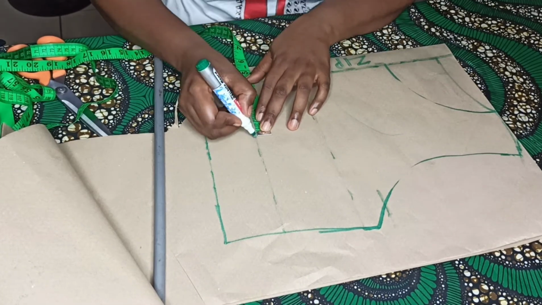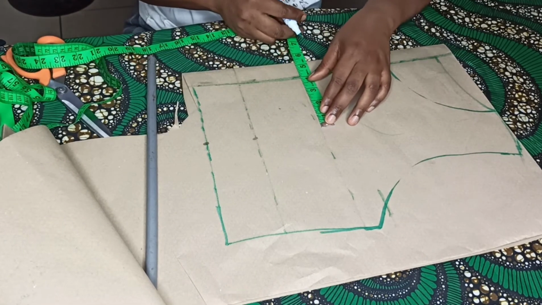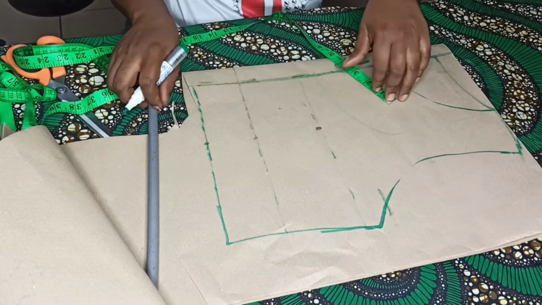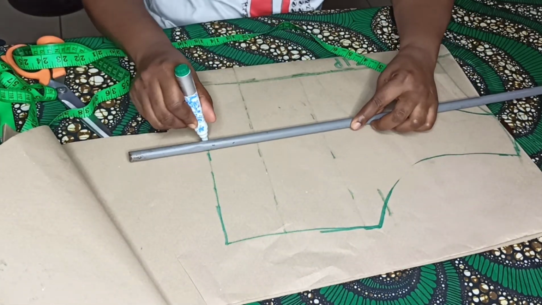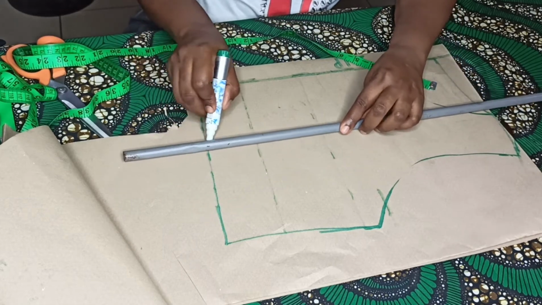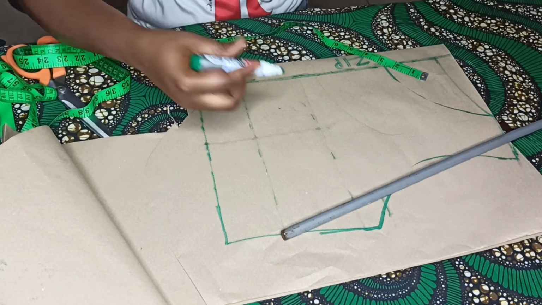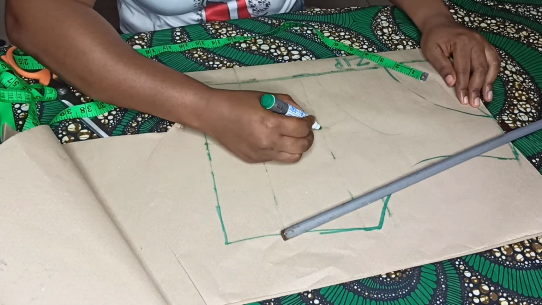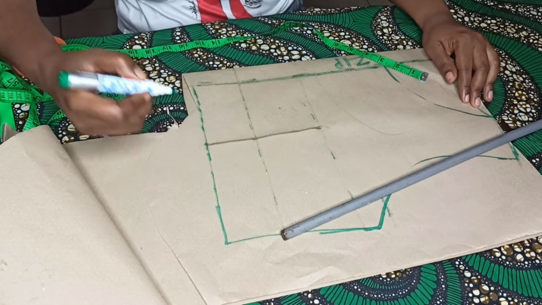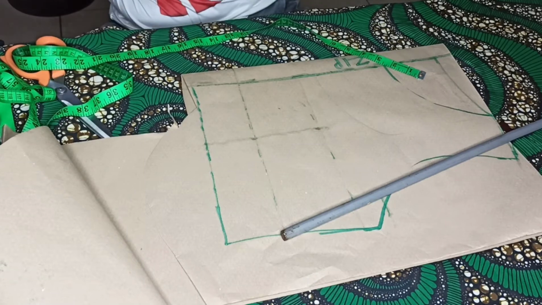Here we are going to also get our nipple to nipple. That is 8 inches divided by 2, which gives you 4. So this is basically 8. I just hope you guys are seeing what I'm doing. I don't know why my marker is behaving this way. Sorry guys.